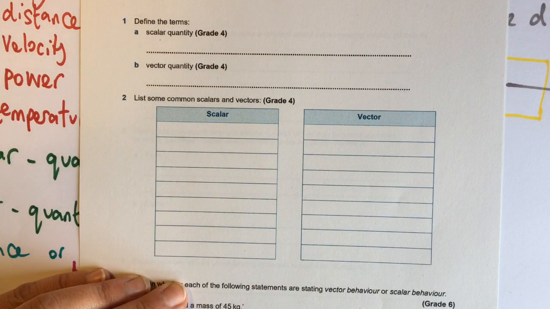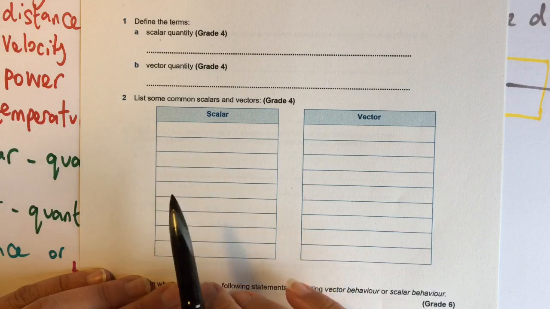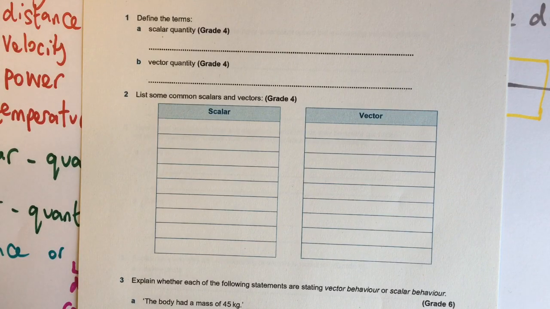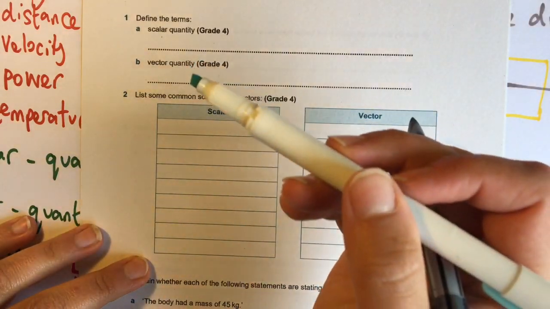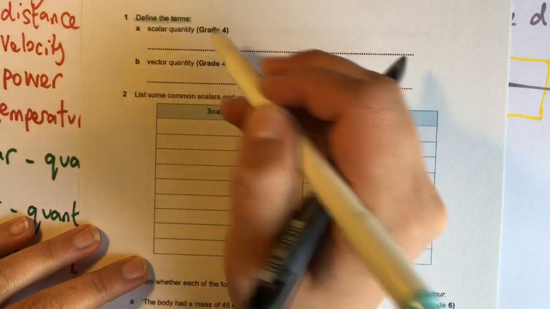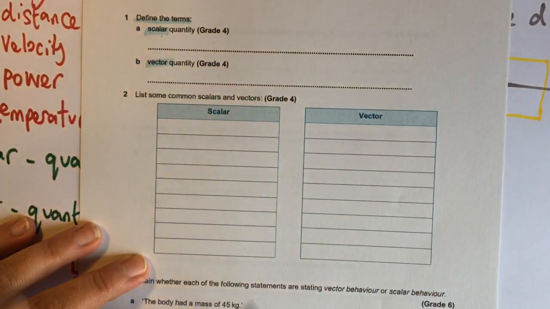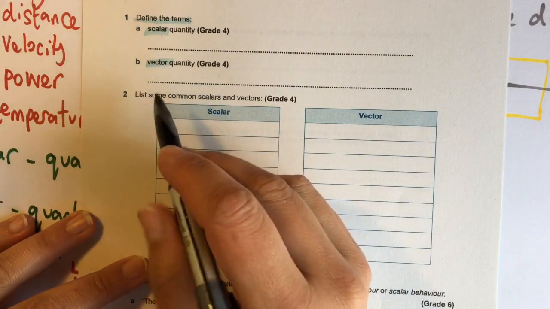Okay, so this is going to go through the questions from the booklet. So I'll read the question, and then it'll be a good idea for you to have a go at the question and then pause it, have a go, and then come back for the answer. So the first question is, define the terms scalar quantity and vector quantity. So define the terms just means very simply state what does it mean.